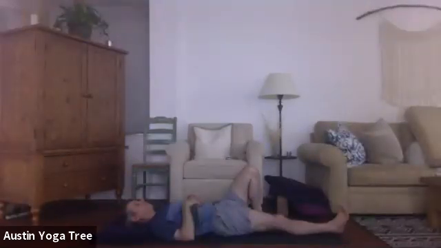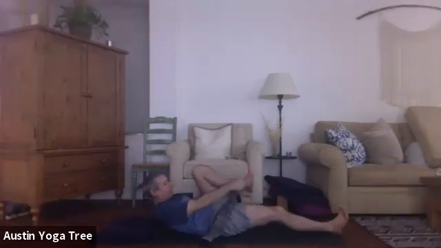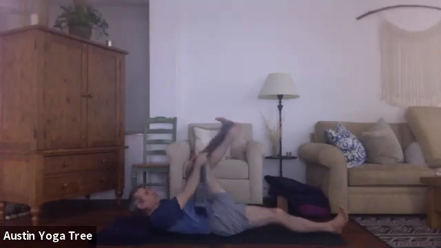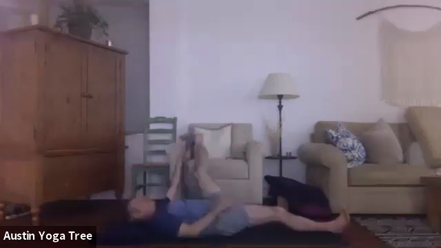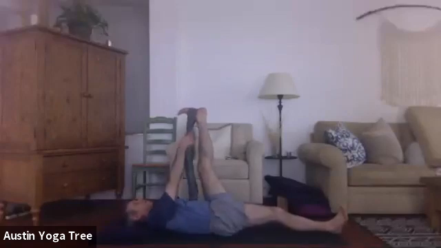Lengthen the groins, outer knees to outer hips. Keep that work of the legs. It doesn't change. And then with a straight leg, come back up to center. Hold both sides of the strap. Both thighs turning in. Lengthening the inner groins, descending the inner groins.